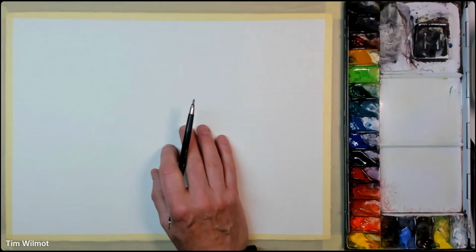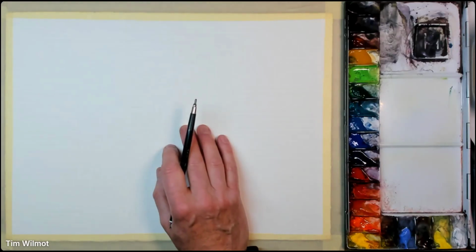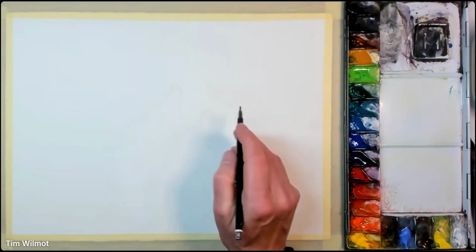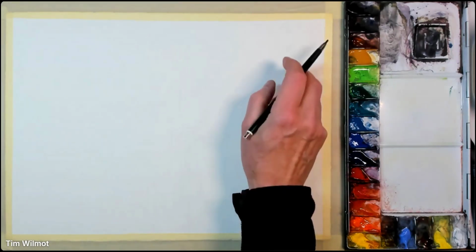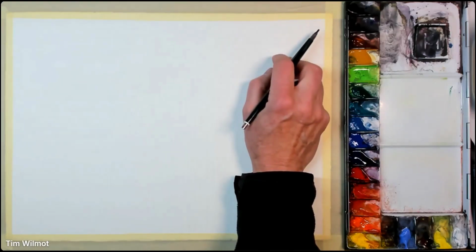Let me describe my materials for you then before I start proper. Paper-wise, this is Saunders Waterford watercolor paper. Always try and use good quality paper like Saunders. This is 100% cotton paper, cold pressed, 15 inches by 11 inches. Paints are by Mark Jackman in the UK, Jackman's Art Materials.